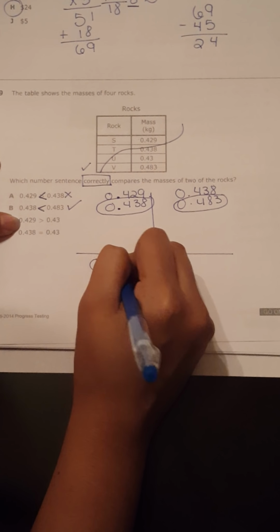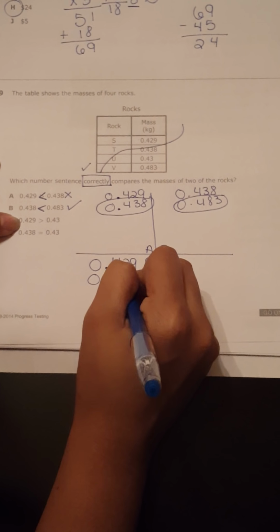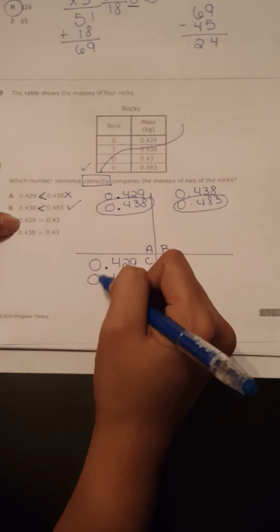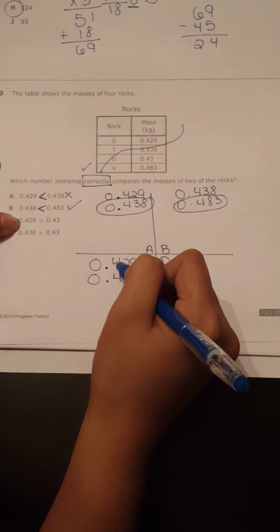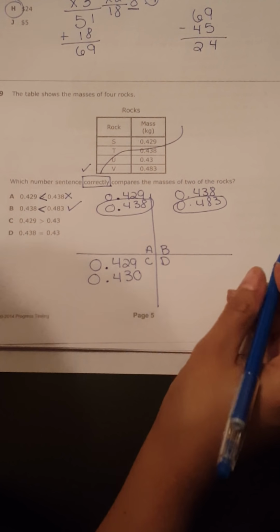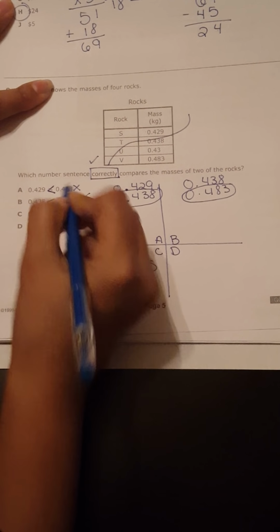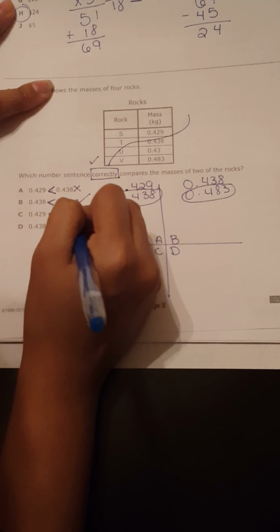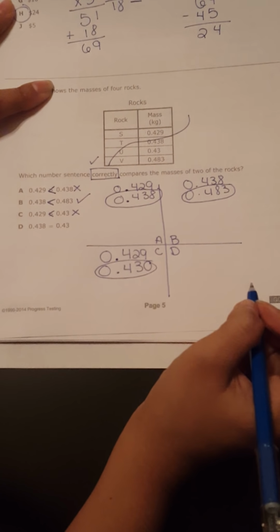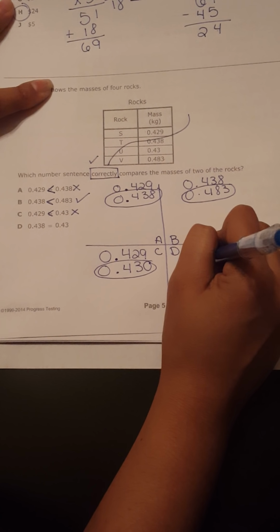Making sure that you align those decimals. That is the most important part. We have an empty spot, so we need to fill in with a placeholder, which is a 0. 0, 0 don't help me know which one's bigger. 4, 4 don't help me either because they're the same number. Moving on to the 2 and the 3. The 3 is greater than the 2. The second number is the greatest. My symbol is facing the wrong way. Therefore, that can't be my answer because we're looking for the one that is correct. Moving on to the next one. It's saying that they're equal. So let's go ahead and check to see if they are correct.